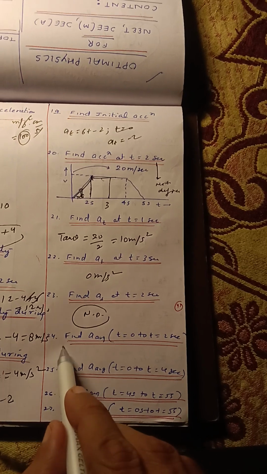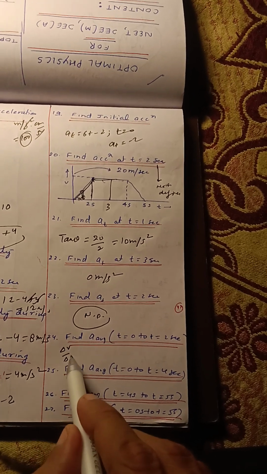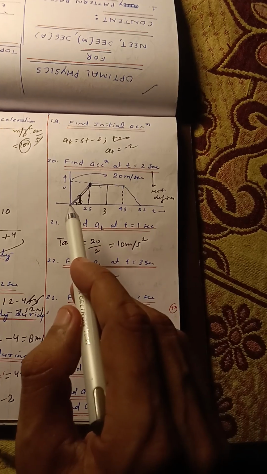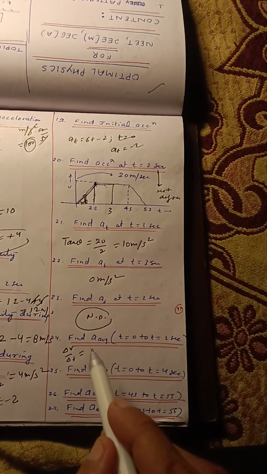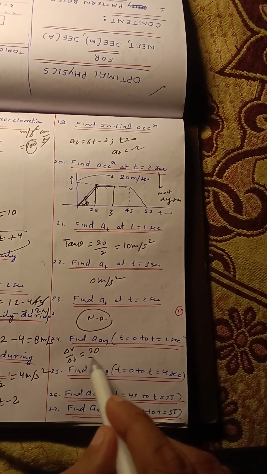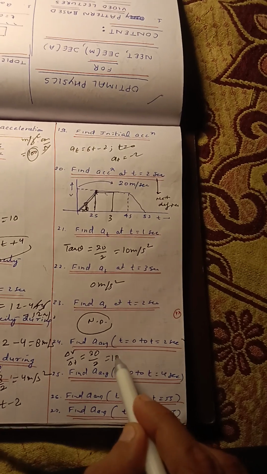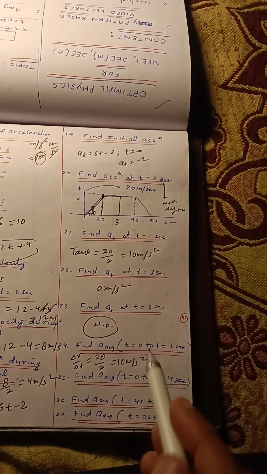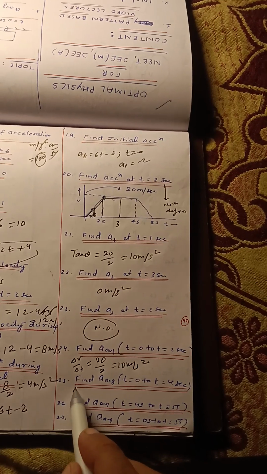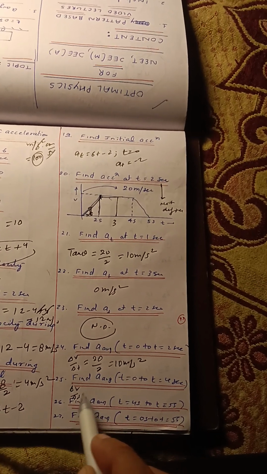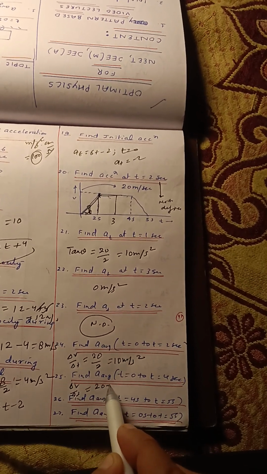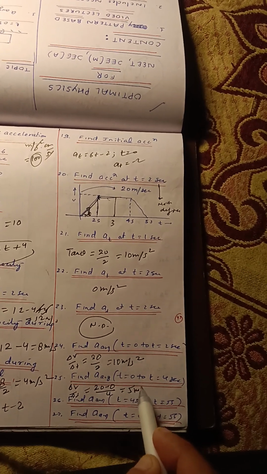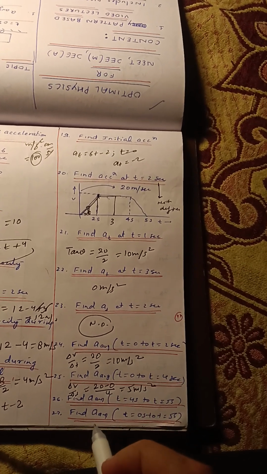Next, find the average acceleration from 0 to 2. Average acceleration is change in velocity by time. At t equal to 2 velocity is 20, at 0 it is 0, so the change is 20, time is 2, so it will be 10 meter per second square. From 0 to 4, the final velocity is 20, initial 0, time 4, so average acceleration will be 5 meter per second square.